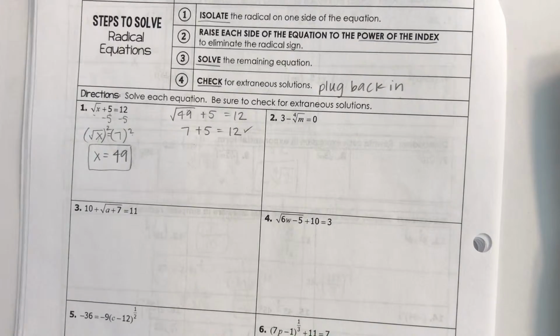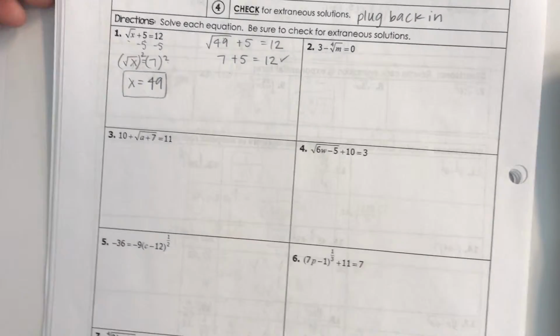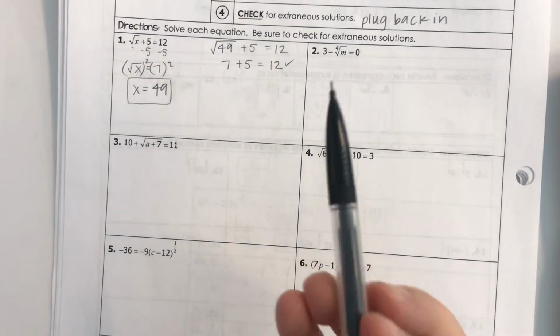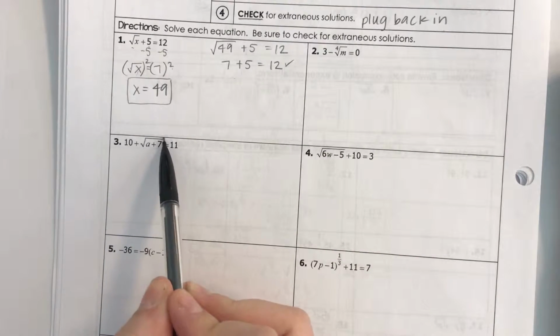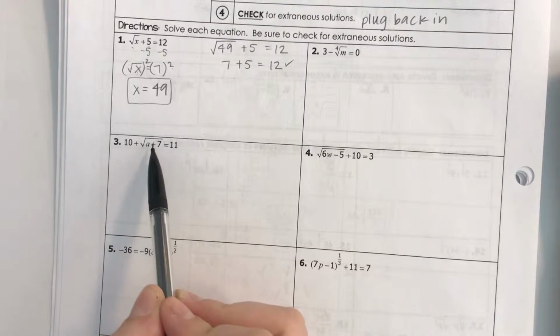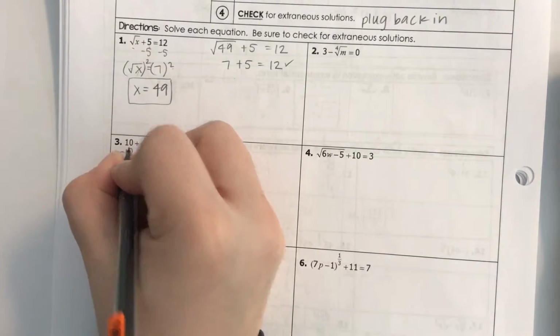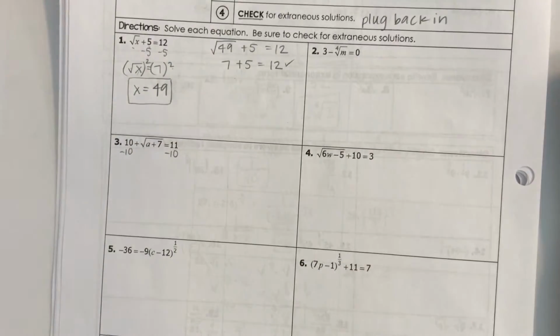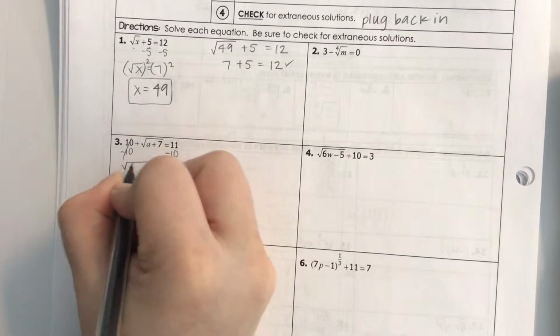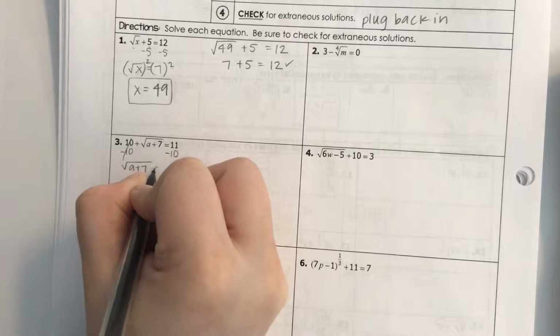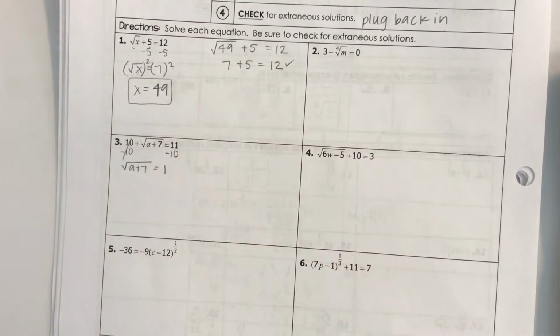All right, let's do number 3. Okay. Isolate the radical. This is my radical right here. I want to get it by itself. 10 is being added to it. I need to get rid of that 10. So minus 10. That is now gone. Square root of a plus 7 equals 1.